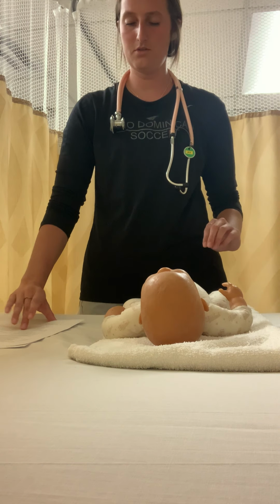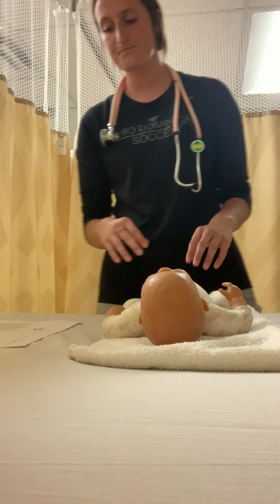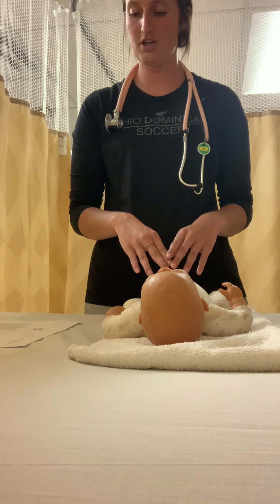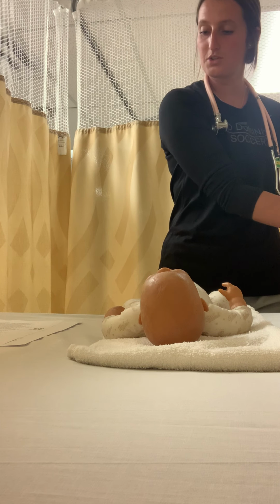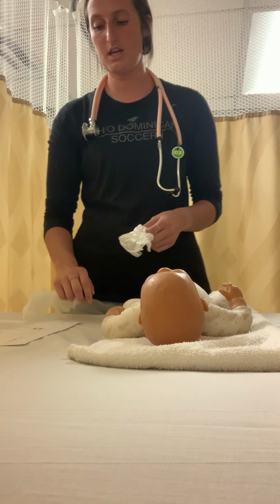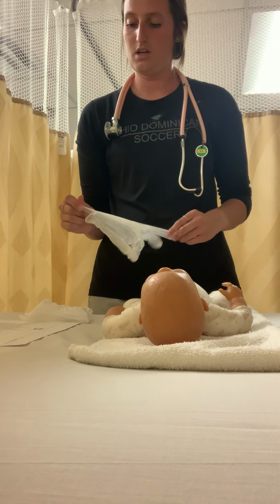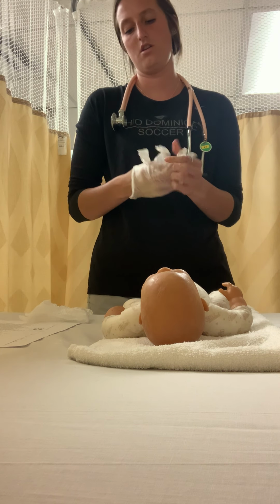I would then move to the assessing of the perineal areas. So for a boy, I would assess the location of the urinary meatus. The scrotum is usually dark pink in Caucasian and deep brown in dark skinned babies. I would put my gloves on.